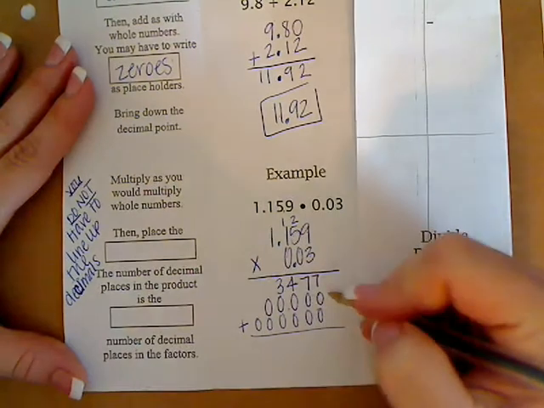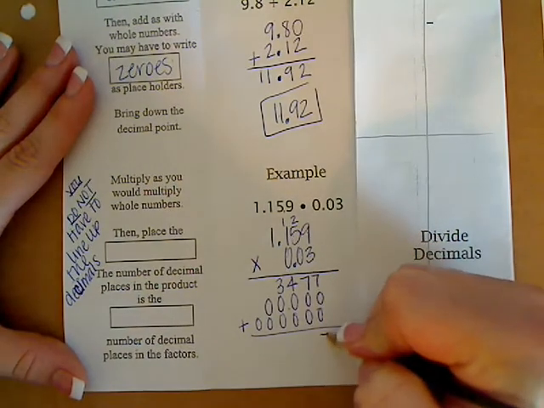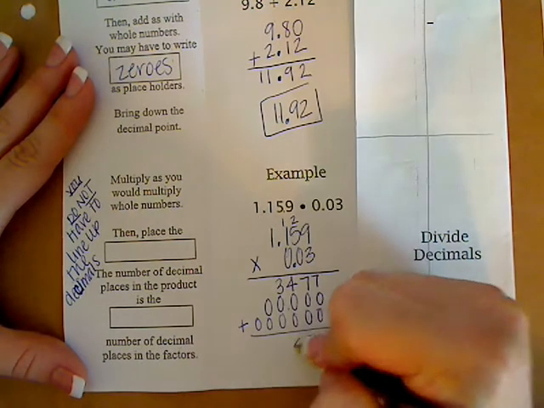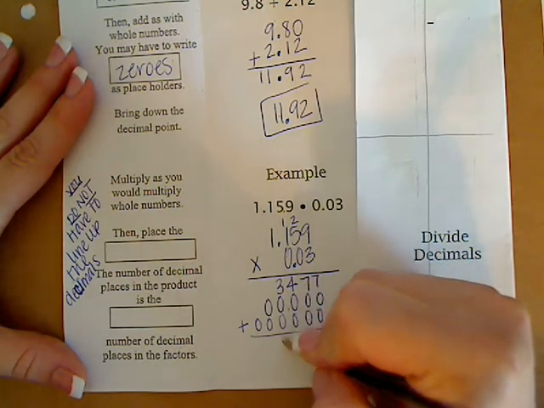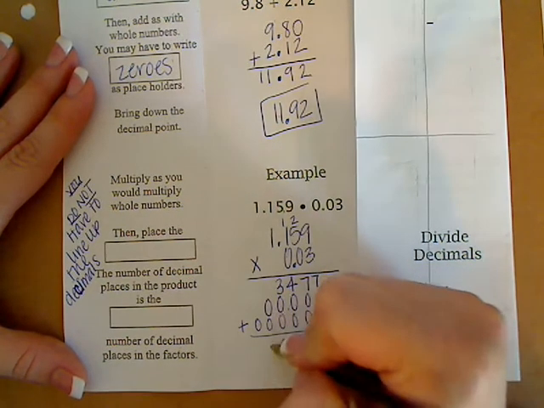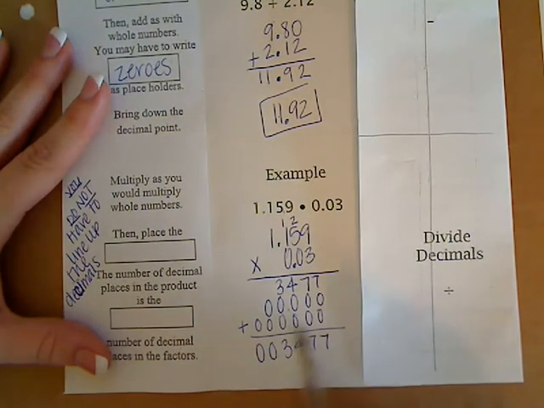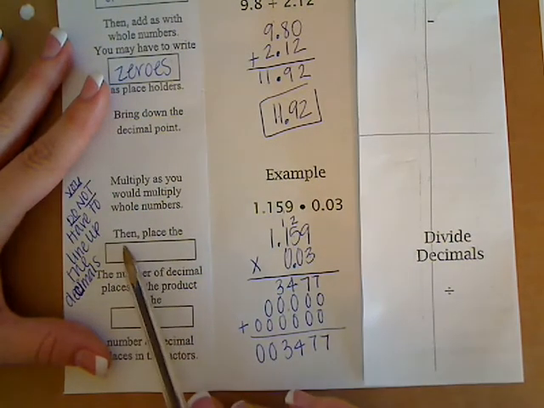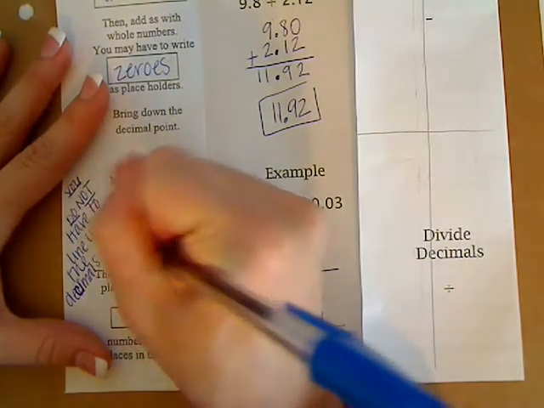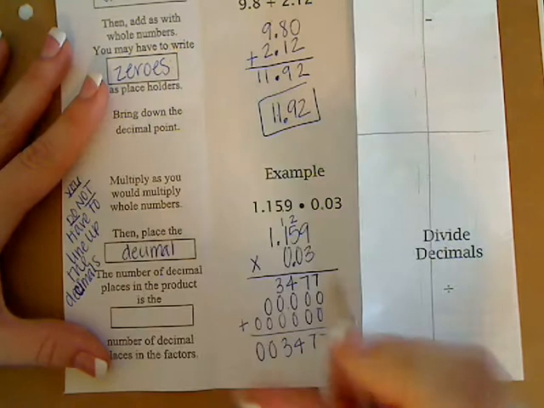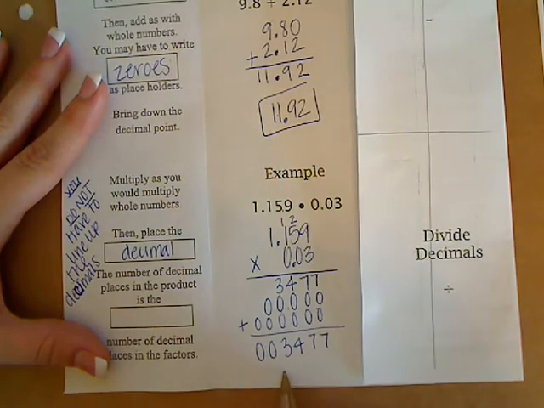Now I'm going to add all these up. 7 plus 0 plus 0. 7 plus 0 plus 0. 4 plus 0 plus 0. 3 plus 0 plus 0. Okay, so now I've got this number on here. Next it says, then place the decimal. So now we're going to figure out where the decimal point's going to go in our answer.